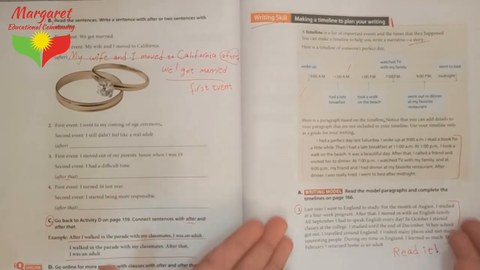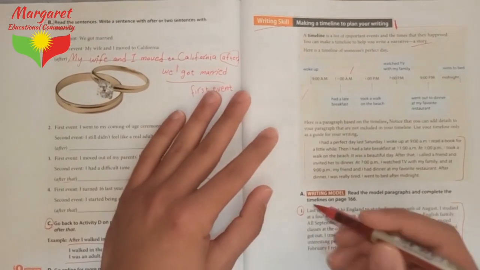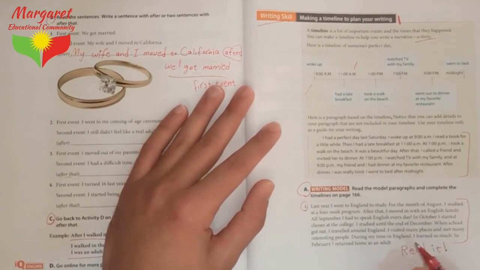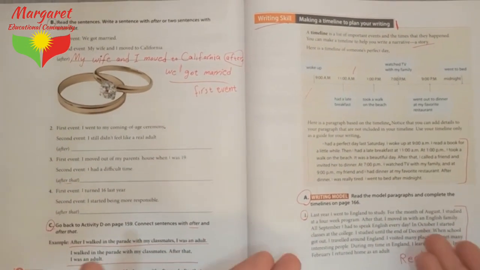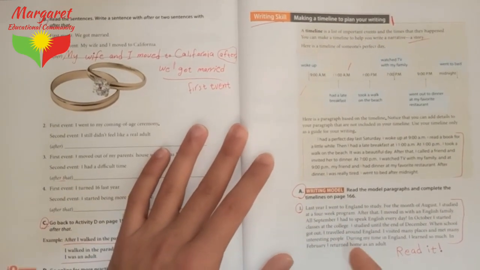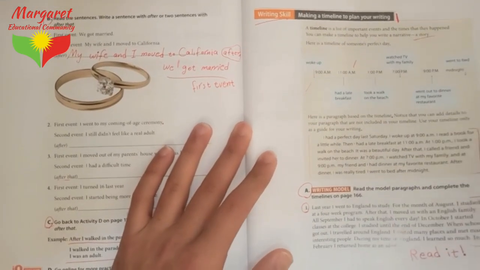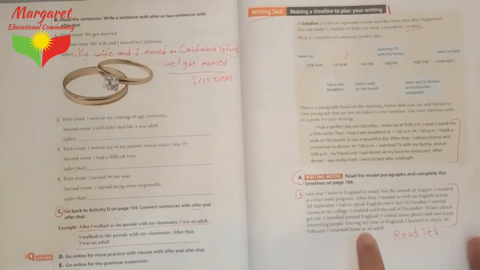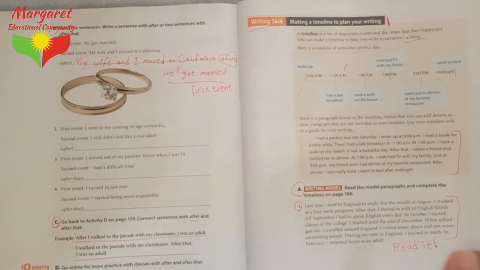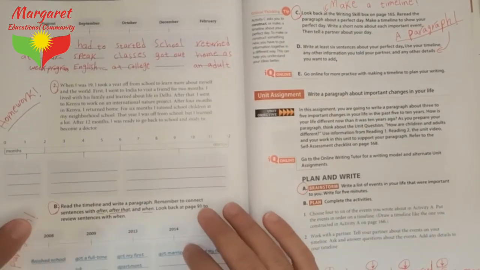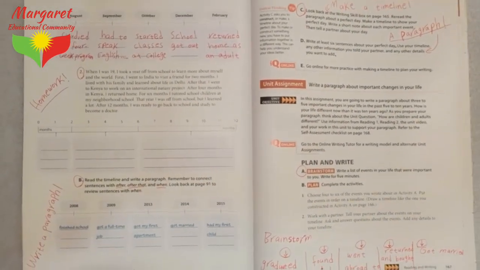Guys, we have another paragraph in exercise 1. This is a writing model, meaning a sample, an example of a paragraph. Read this carefully because you need this to do this exercise. Make sure to read, double read or triple read this. And turn the page, go to 166.